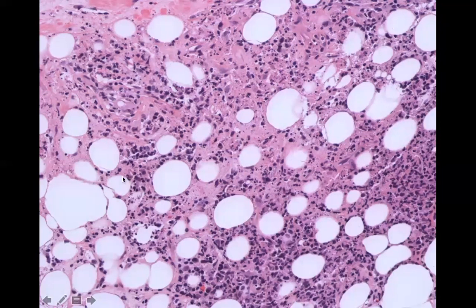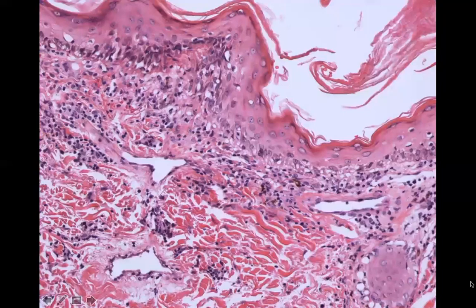You see adipocytes of varying sizes indicating they're being damaged, a lymphocytic infiltrate, and look how much nuclear dust there is, but there's no neutrophils in sight, right? This is not leukocytoclasis-type karyorrhexis. This is lymphocytic dust. So lymphocytic karyorrhexis, which I tend to see very often with collagen vascular diseases.